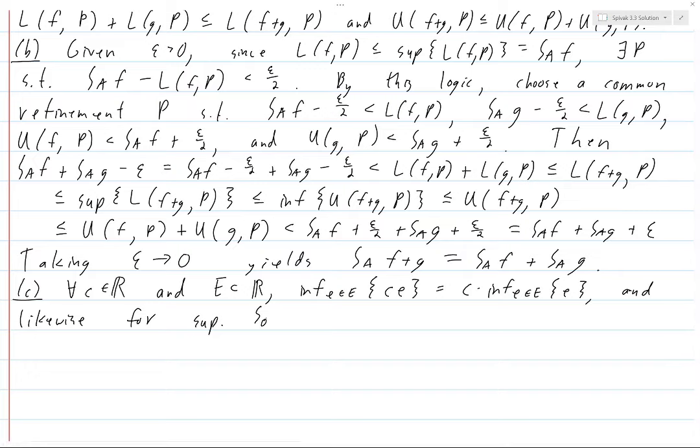What this tells us is that C times M_S f is equal to M_S of C f. Here E is the image of f. If you look at the values f of x for x in S, this becomes a subset of the real line, and so you apply the fact from before to it.